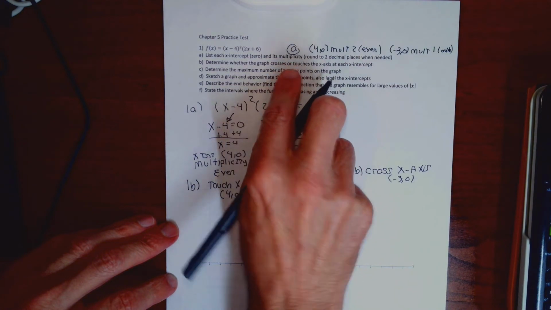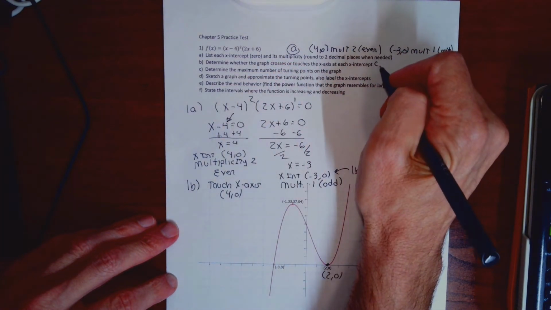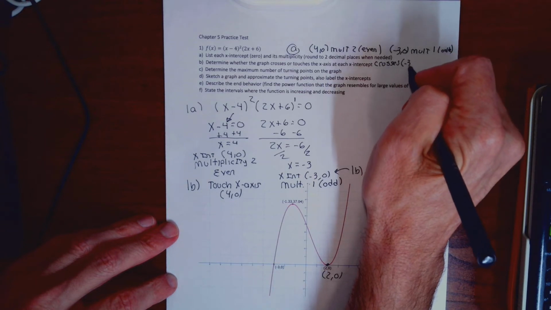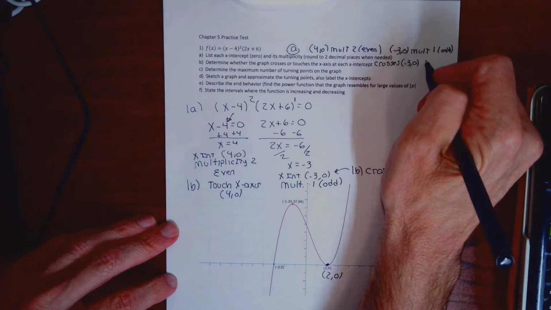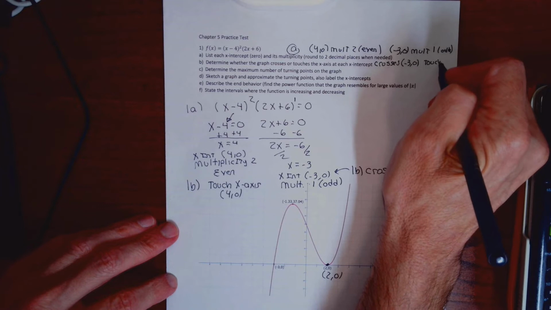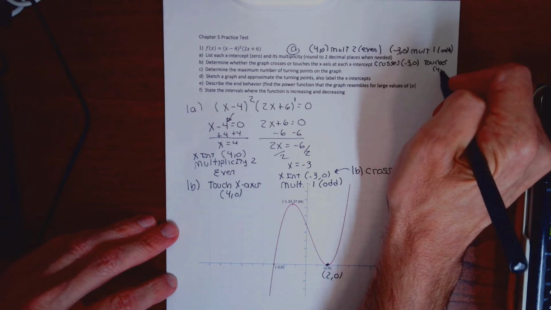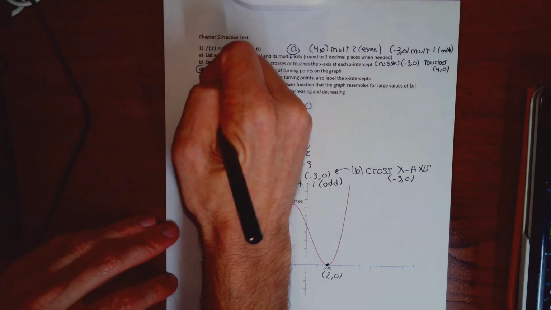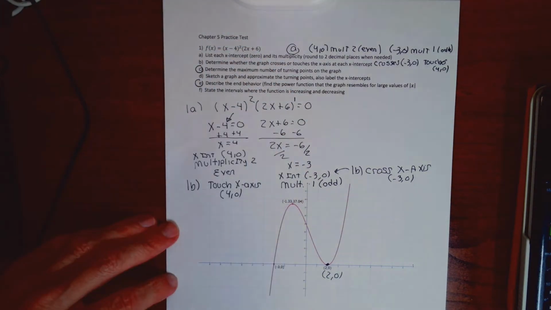For part B, I'm going to say it crosses at -3, 0, and it touches at 4, 0. The next parts I'm going to get simultaneously are C and E.